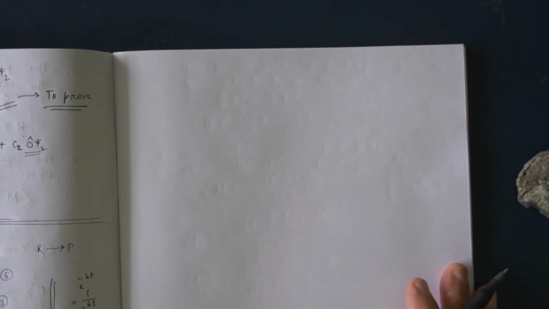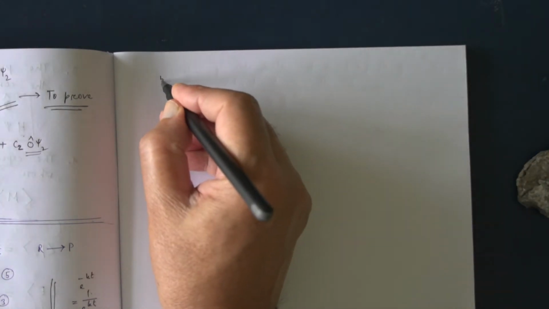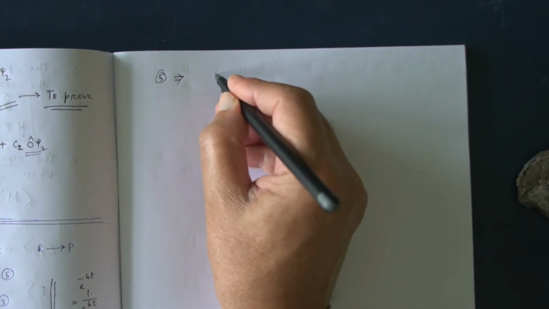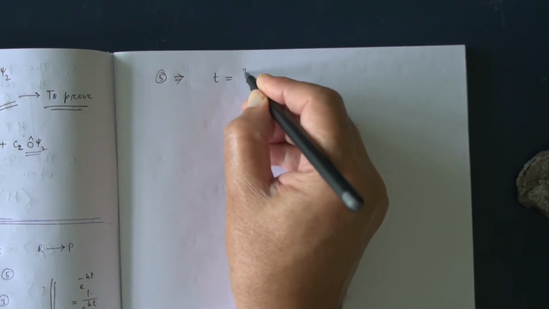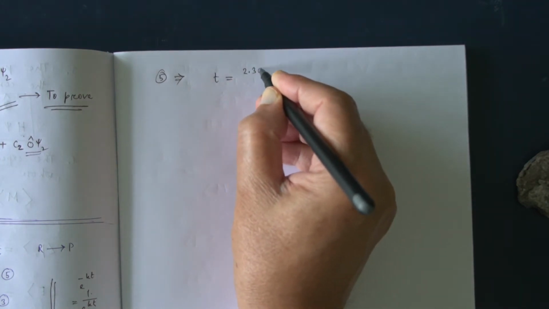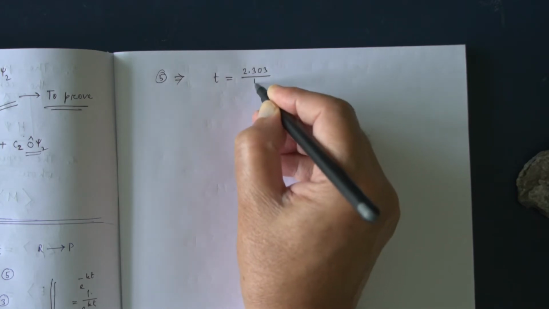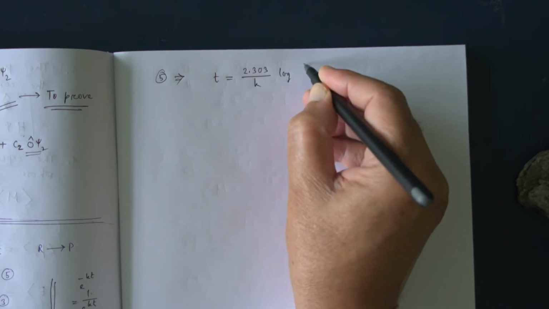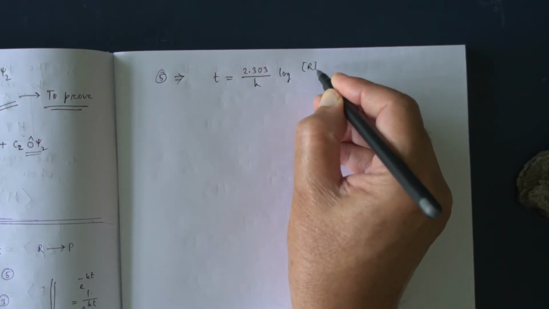Now let me use equation 5. I can write it like this: t equals 2.303 by K log R naught by RT.